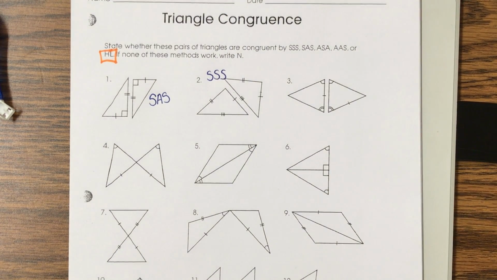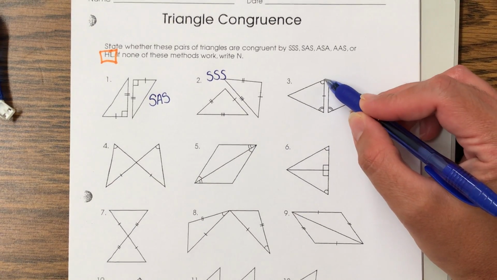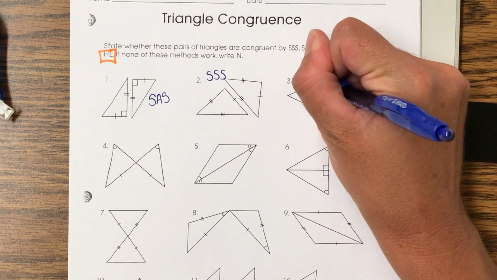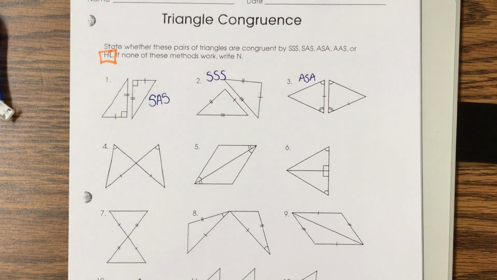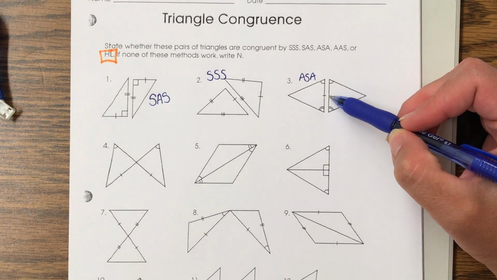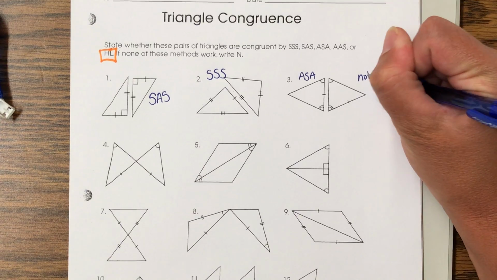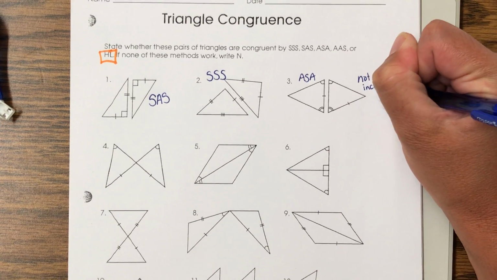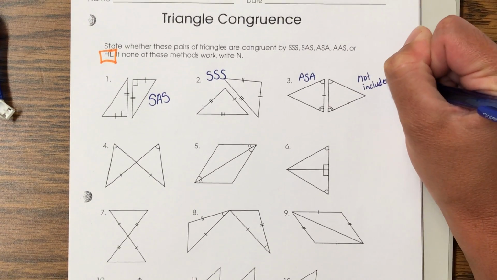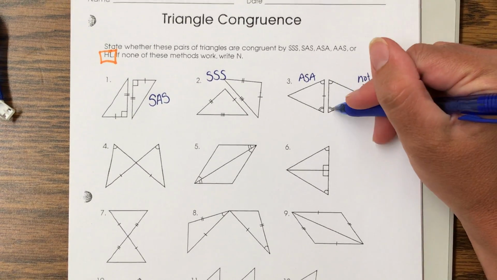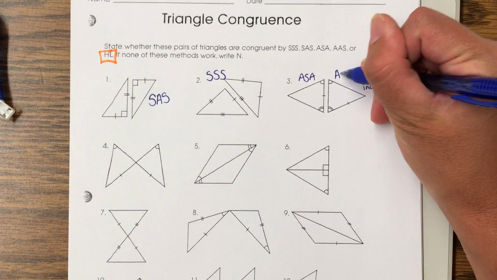In number three, the first triangle, I have an angle, a side, and an angle. But notice how it's not the same side on the other triangle. Notice how it's not the included side. So in the second triangle, I have an angle, side.